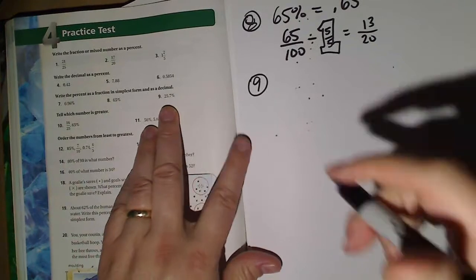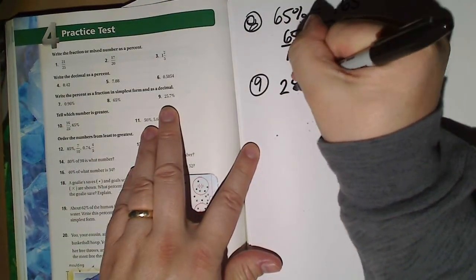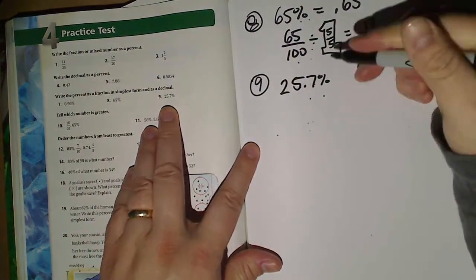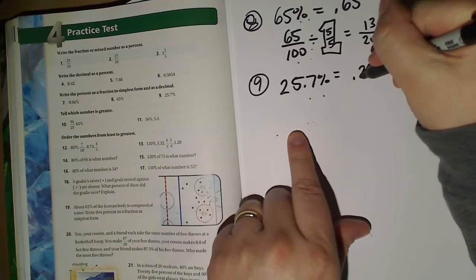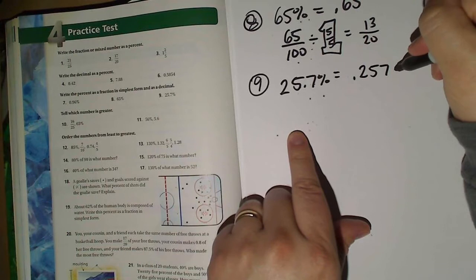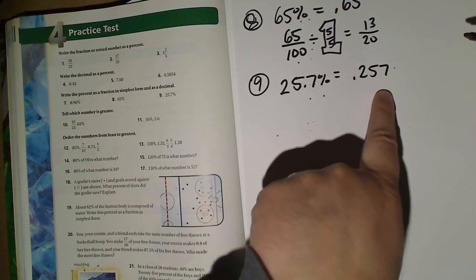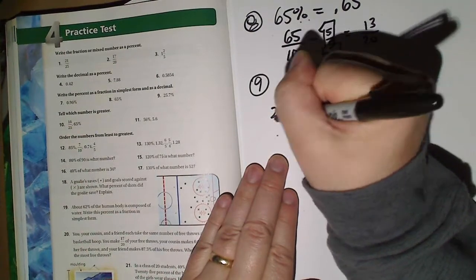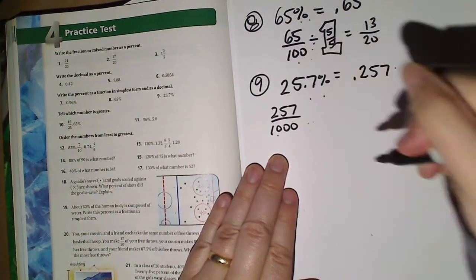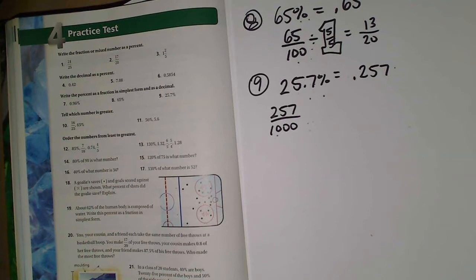Number 9, it says 25 7/10%. I'm going to convert that by just moving to the left, and I end up with 257 thousandths. Just reading that, 257 thousandths, I've said the fraction form. So I have 257 over 1,000.